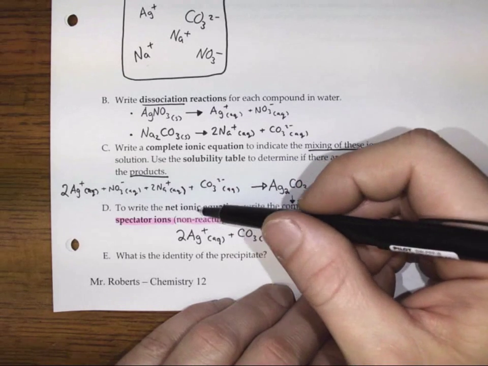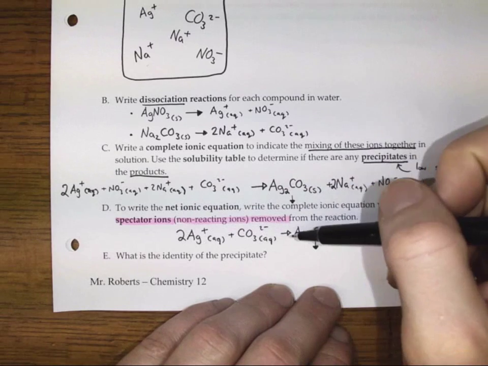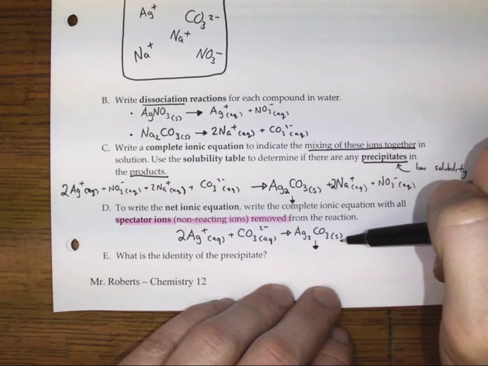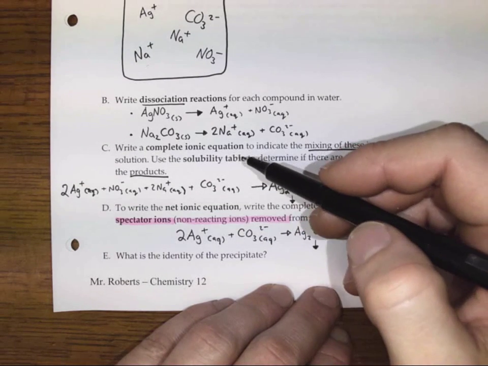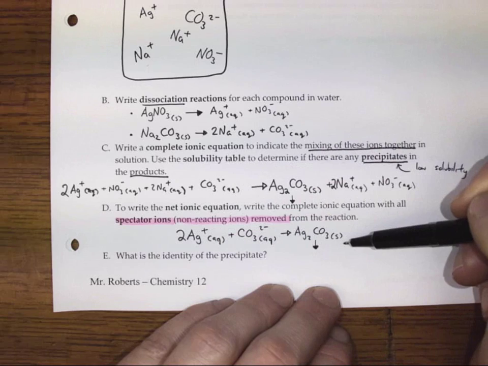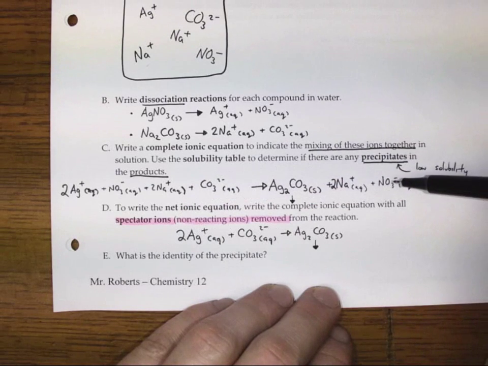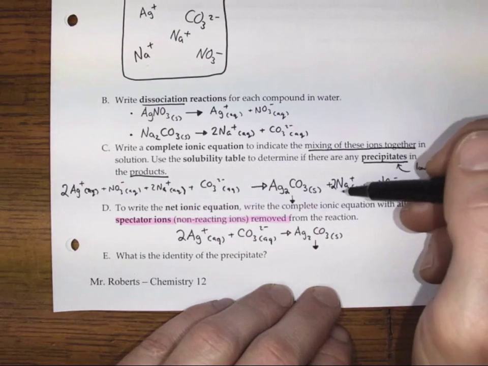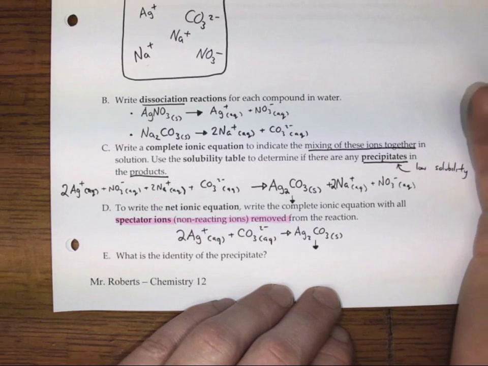So what a net ionic equation does is it demonstrates just the precipitation reaction, the act of two ions coming together and forming a solid. And why do we do that? Well, sometimes we only care about the precipitate. And the sodiums and the nitrates we kind of ignore, and that's often true because in a lot of situations there's lots of little inert ions floating around in water that we don't care about.